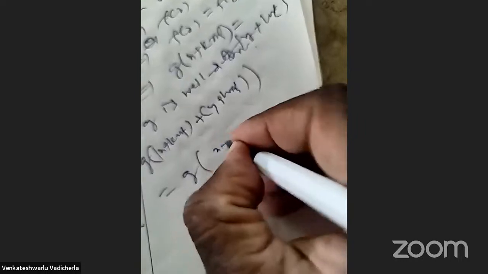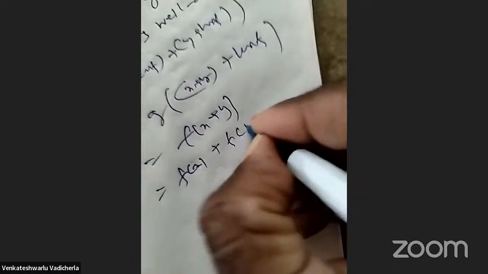Homomorphism means g of (x plus kernel f) plus (y plus kernel f) is equal to g of x plus y plus kernel f. What is the definition? It is f of x plus y. Since f is a homomorphism, f of x plus f of y. What is f of x? It is g of x plus kernel f, plus f of y, g of y plus kernel f.